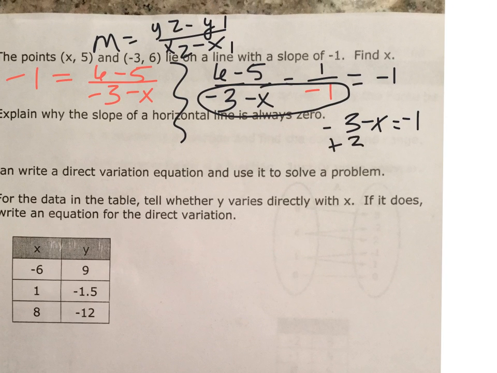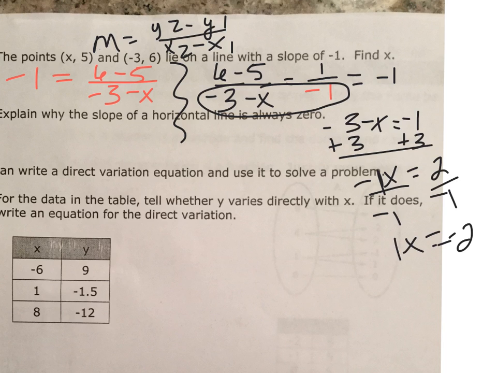Add 3 to each side. So negative x equals negative 1 plus 3 is 2. Divide by negative 1, because there's a 1 here, right? So x equals negative 2. There you go.